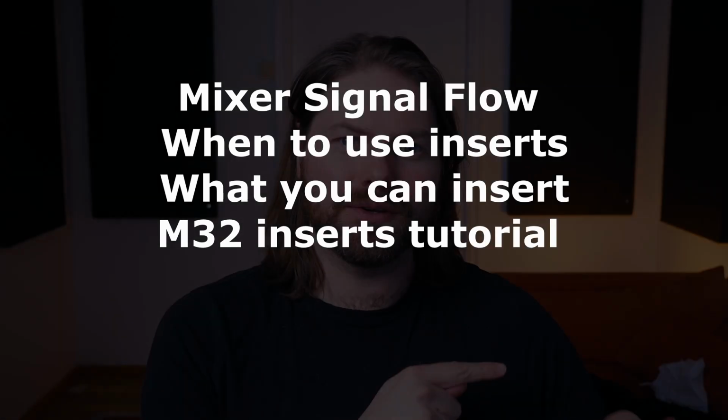What is an insert point? What do we use an insert point for? How do we insert effects, and why do you insert effects? In this video, we're going to look at the signal flow of where it comes in the mixer and how that relates to insert points, when and why we use insert points and what sort of things we insert into the signal chain, and we'll round it off with a tutorial on an M32 mixer, Midas M32, where I'll show you how to find effects and insert them into any channel.